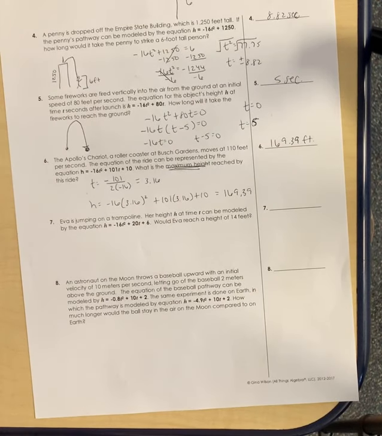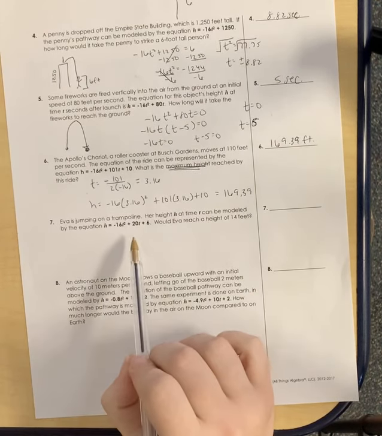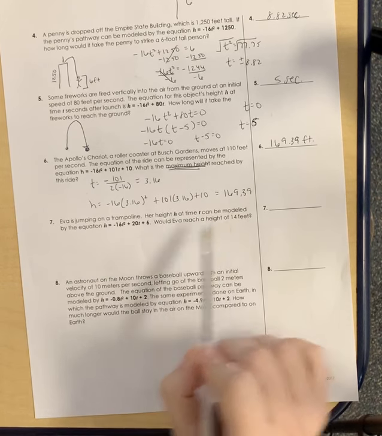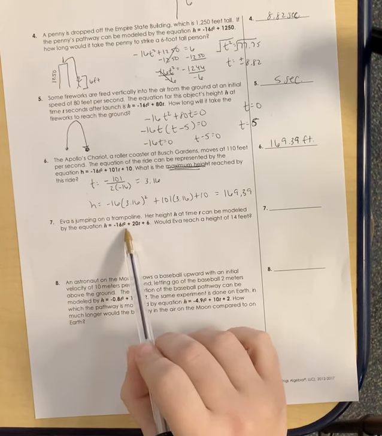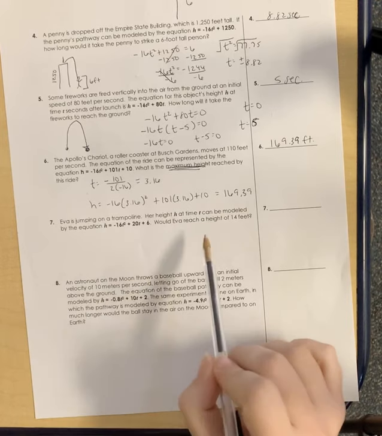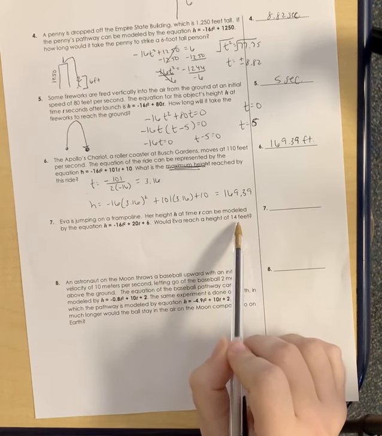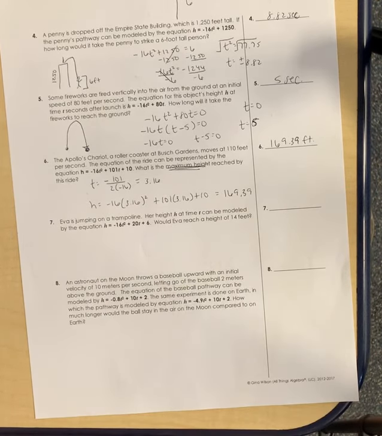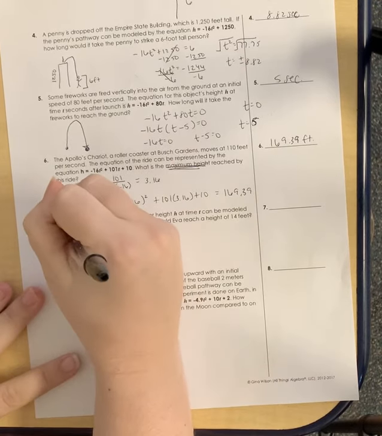Number 7. Eva is jumping on a trampoline. Her height h at time t can be modeled by the equation h equals negative 16t squared plus 20t plus 6. Would Eva reach a height of 14 feet? Does she ever get to a height of 14 feet? To figure that out, we need to figure out what her maximum height is going to be when she's jumping on the trampoline. So we're trying to find this point right here.